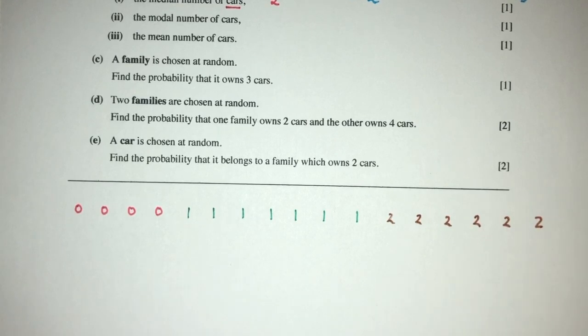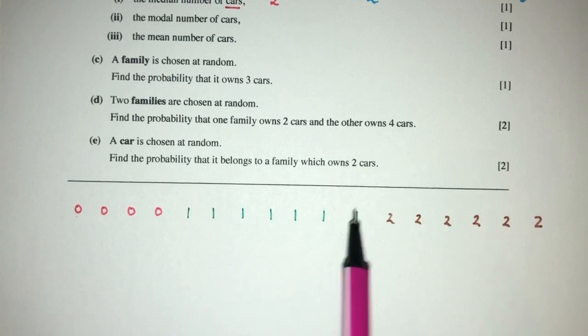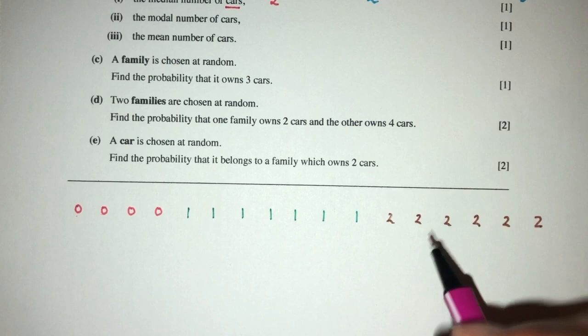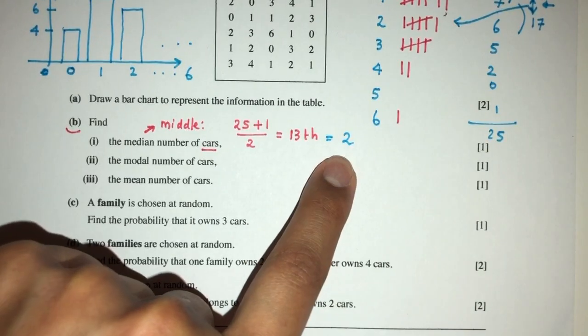So everything has to be in order to find the median value. Now we know the median value has to be the 13th element. We count 1, 2, 3, 4, 5, 6, 7, 8, 9, 10, 11, 12, 13. So 13 is the value of 2. That is why this is my answer for the median.